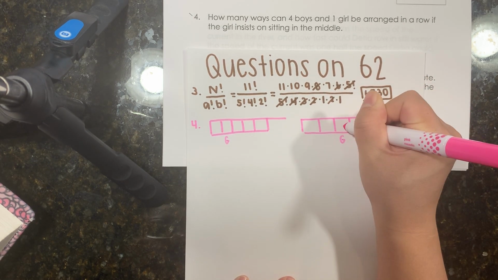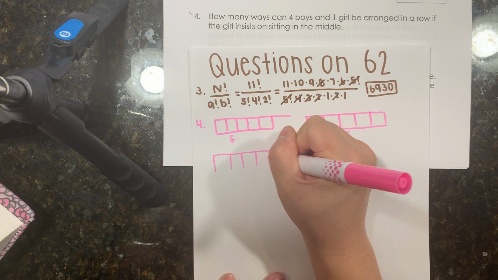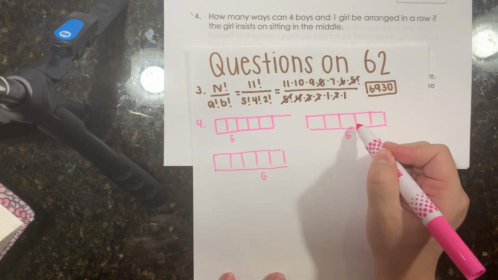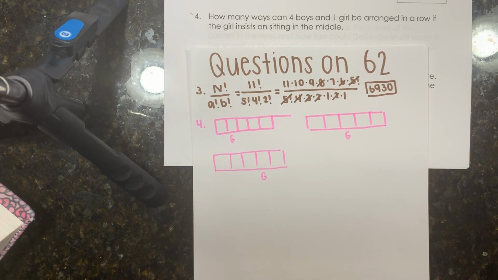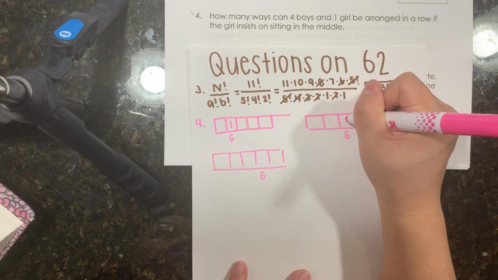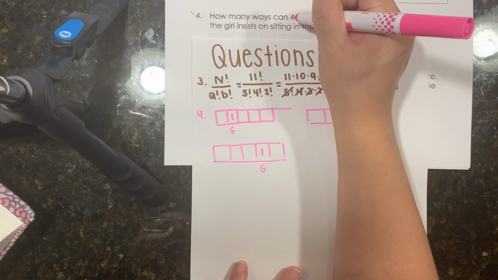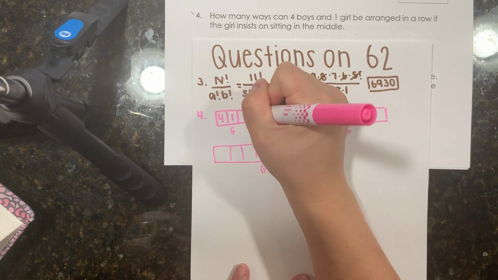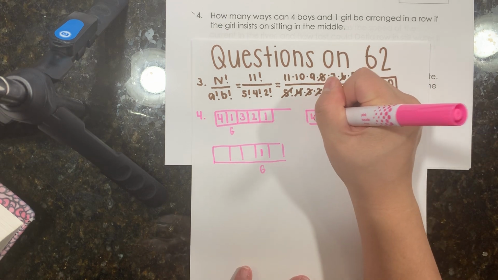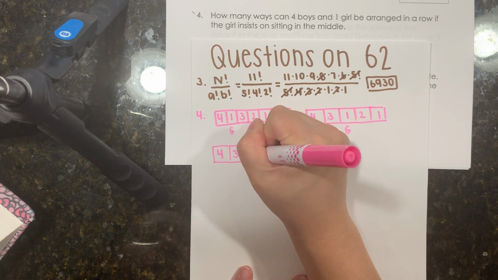I'm going to say that the girl could sit here. The girl could sit here, which is the middle spot, or the girl could sit here. Because all of these spots are actually in the middle, technically, it's not on the end. So if I'm identifying that the girl will sit there, that means there's only one option that I'm choosing from those spots. Then for the rest of the spots, I'm choosing from the 4 boys. So I'd have 4 boys to choose from, then I'd have 3, then 2, then 1, because repetition is not permitted. All the other boxes would be the same, 4, 3, 2, 1, then 4, 3, 2, 1.